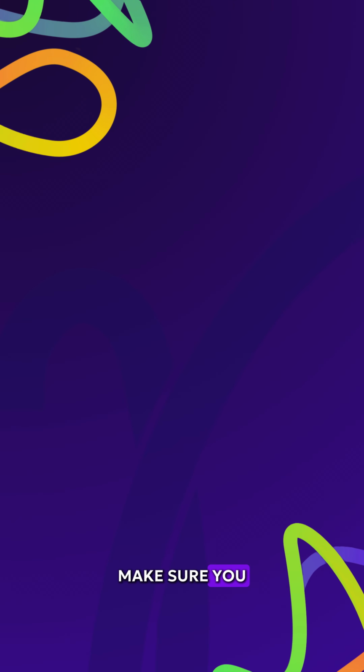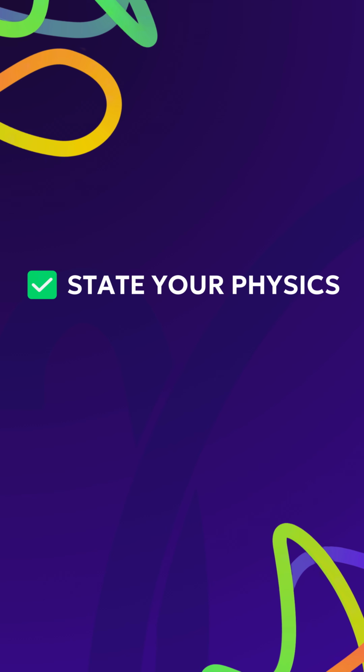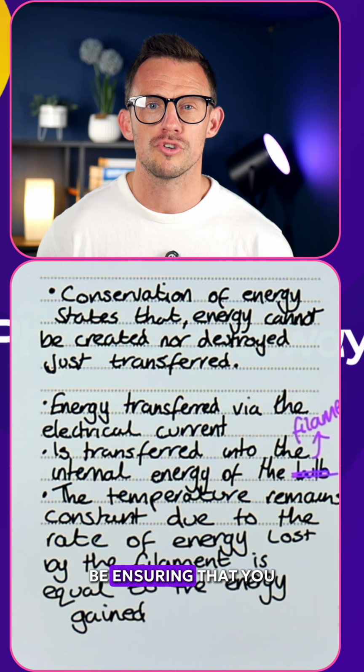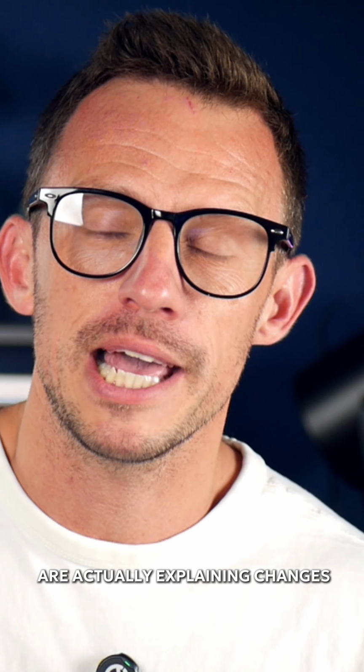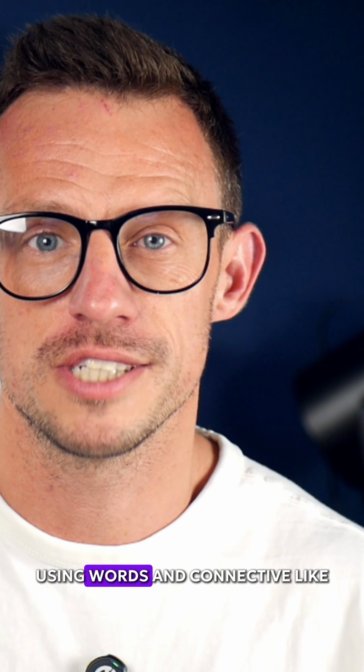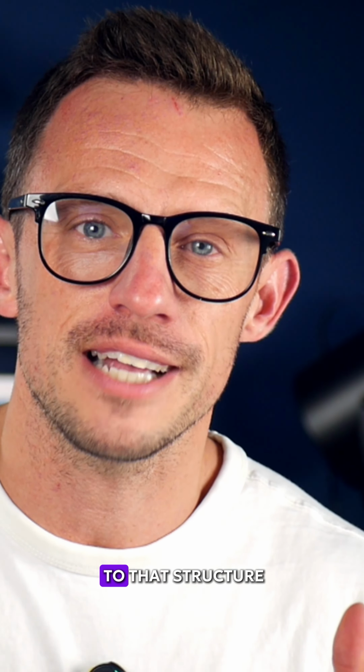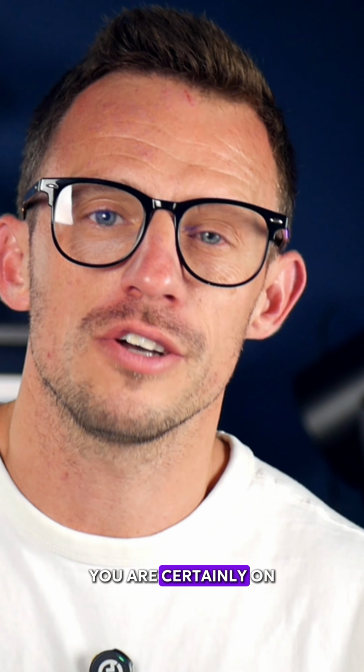So make sure you have a structure: you state your physics, you link your physics to the question and the key terms. It's arranged in a logical order, and you want to be ensuring that you are actually explaining changes using words and connectives like therefore, this results in. And if you stick to that structure, you are certainly on track to be gaining full marks.